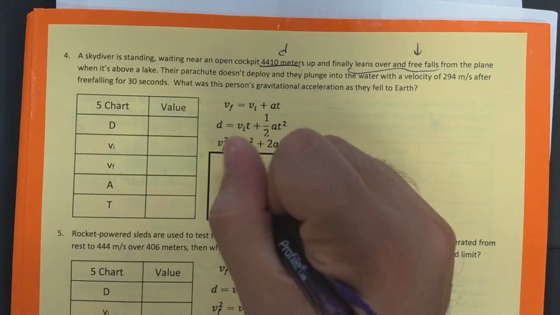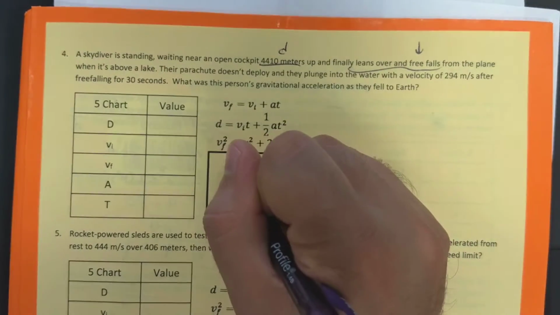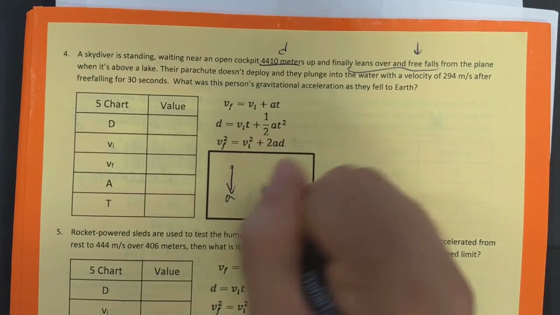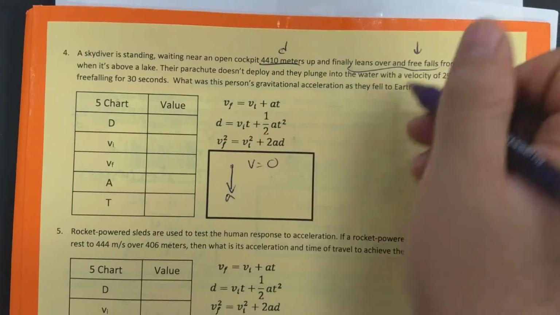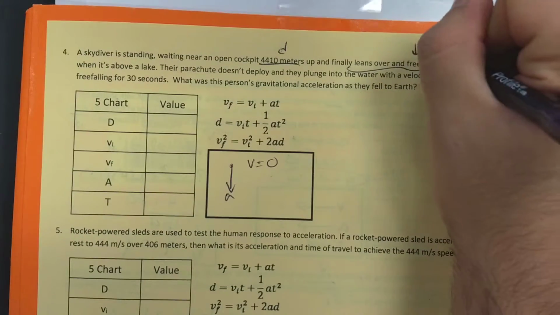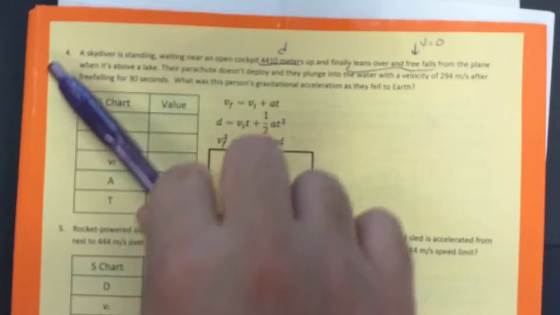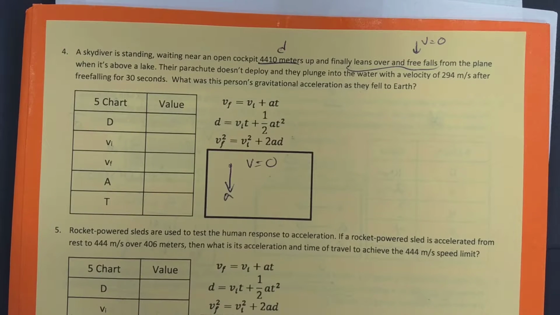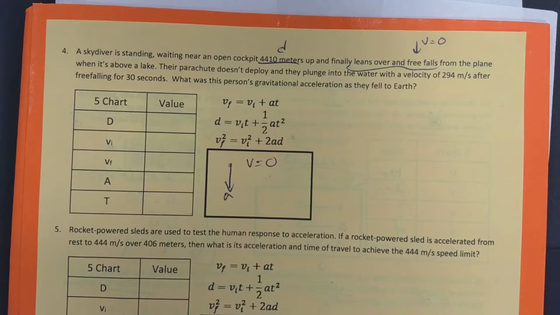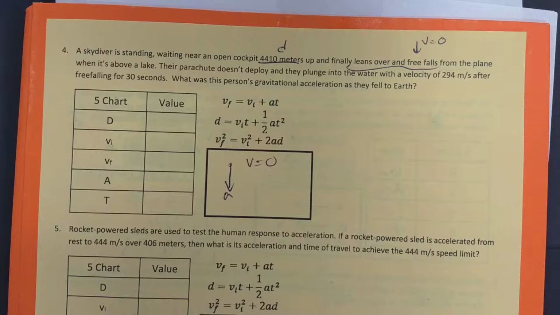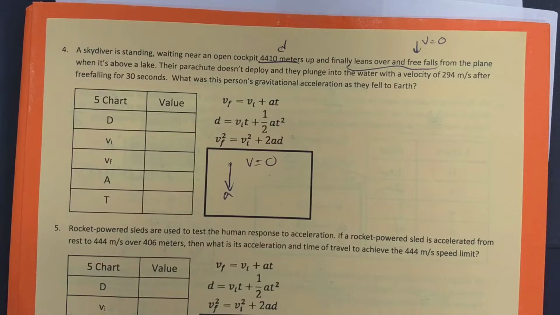If we look at our diagram, acceleration due to gravity is going to be this direction, but if we free fall, our initial velocity is 0. We're just falling with no additional or any previous velocity downward. Okay, that was a killer for a lot of people, remembering that.